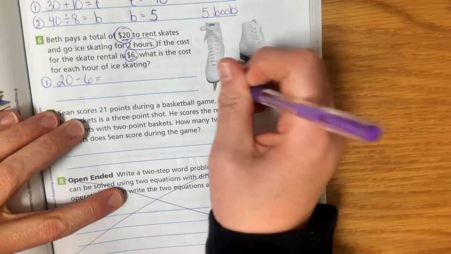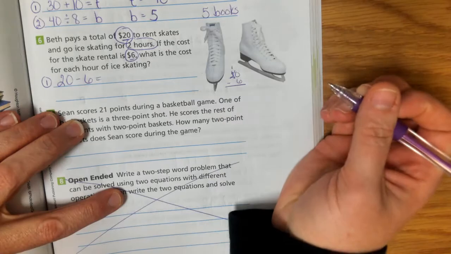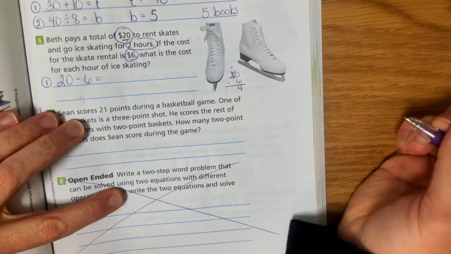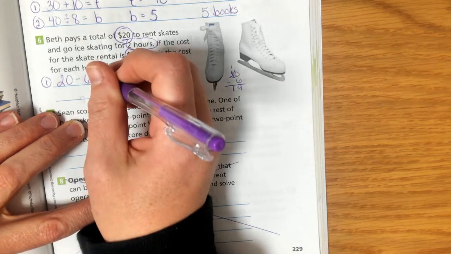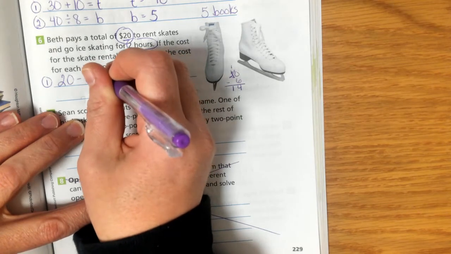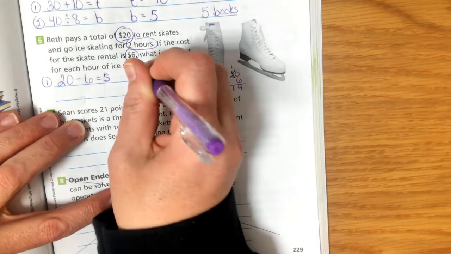So 20 minus 6, do some regrouping here. 10 minus 6 is 4. 1 minus nothing is 1. Oops, sorry, I forgot to put my letter here. We'll do S here. So S equals, we said, $14.